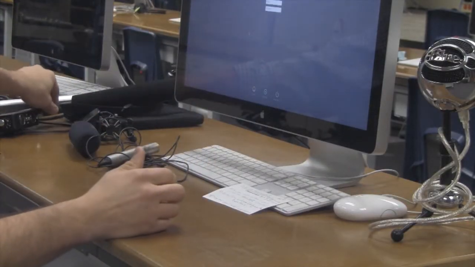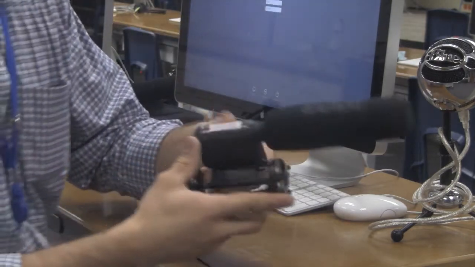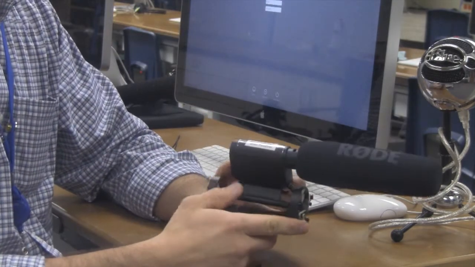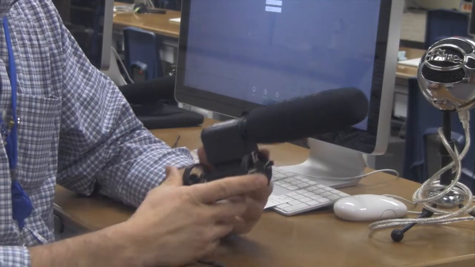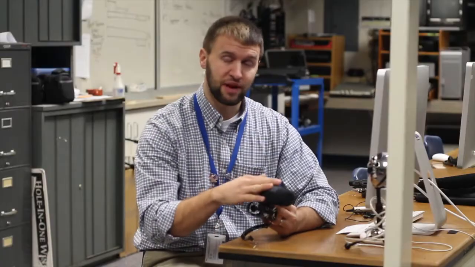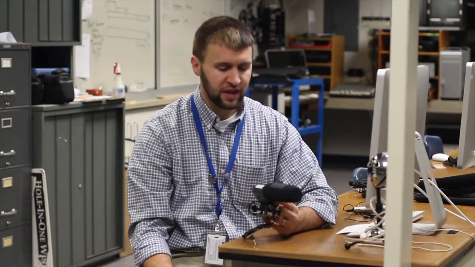The shotgun microphone also comes in a smaller version. This shotgun microphone is designed to be mounted directly to your camera. These are good microphones for recording audio that is directly in front of the camera. So if you're recording an interview and you want to record the audio of one individual sitting directly in front of the camera, these microphones are great.